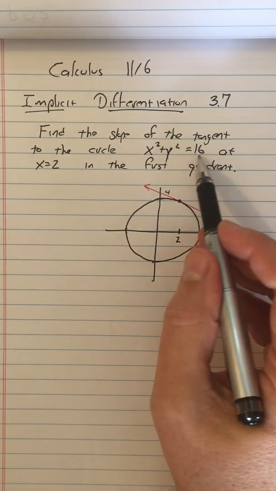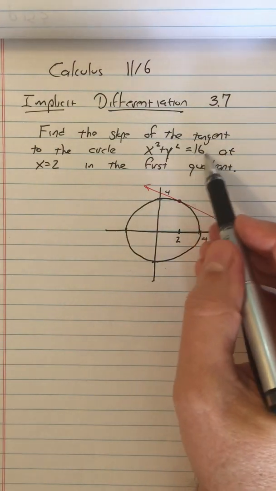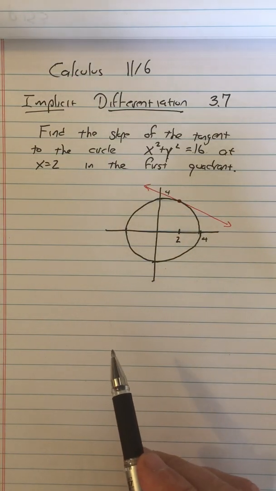And what you have over here is r squared. So this is the square of the radius. The r squared is 16, so the radius is 4. So this is a circle of radius 4 in the first quadrant.